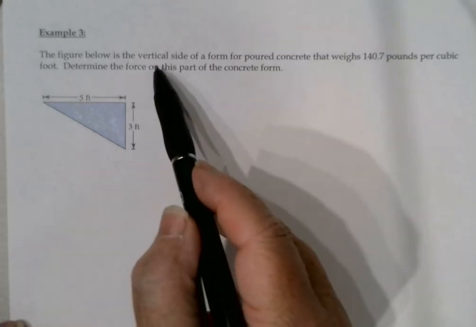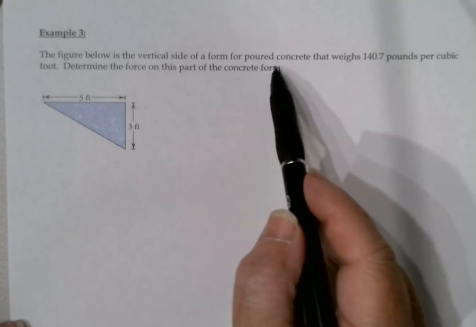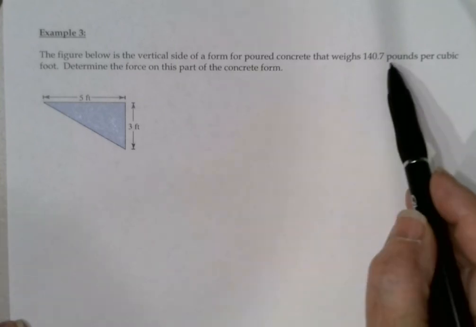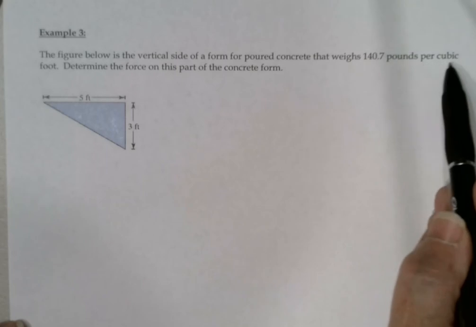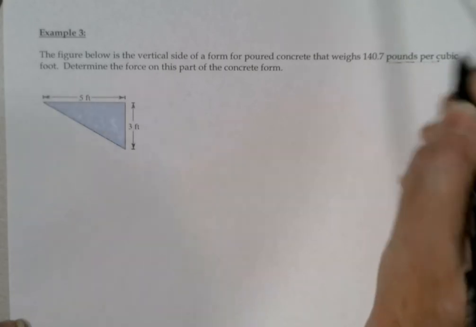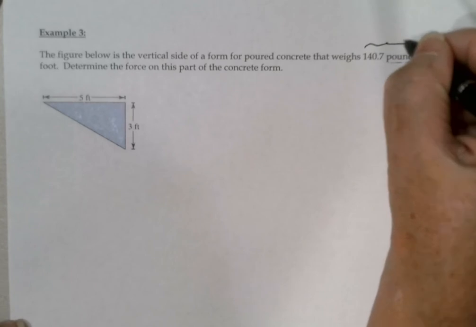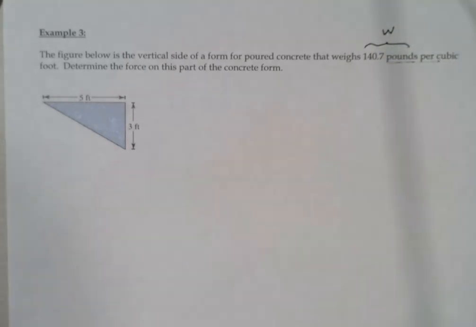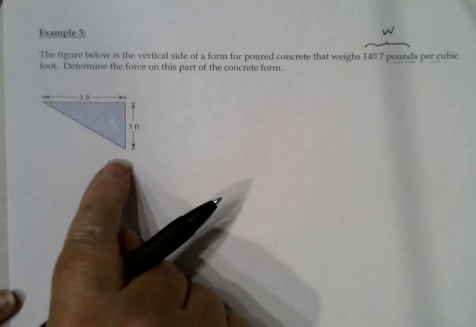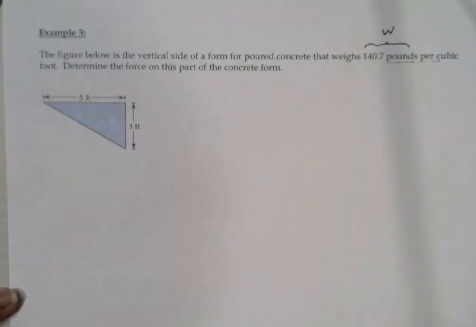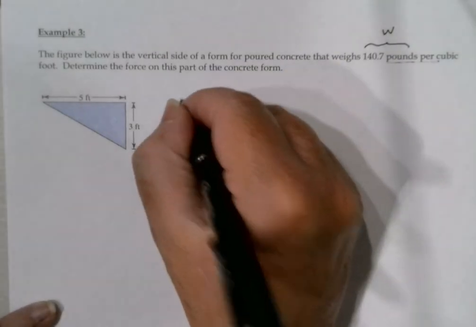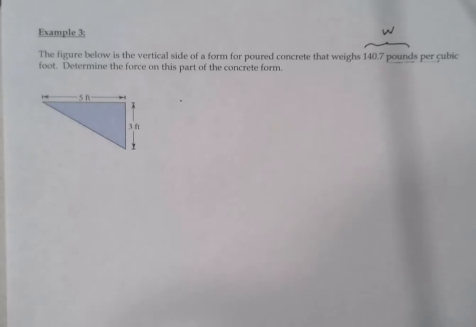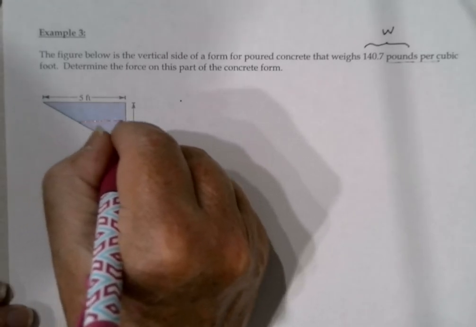This figure is the vertical side of a form for poured concrete that weighs 140.7 pounds per cubic foot. Notice that's pounds per cubic foot. So this time I was given the weight density of the fluid. The plate here is a triangle, and I would like to determine the total force on this part of the concrete form. So let's go ahead and draw in a typical little horizontal band.